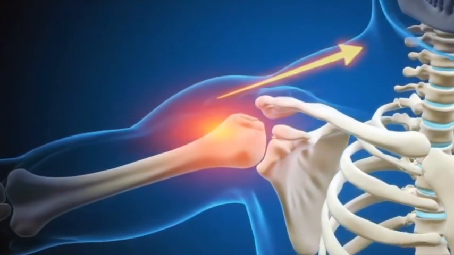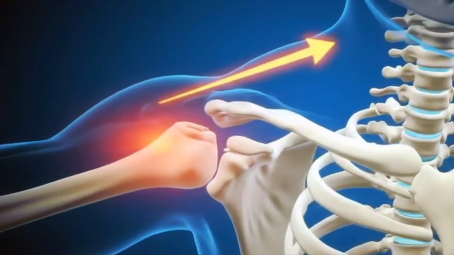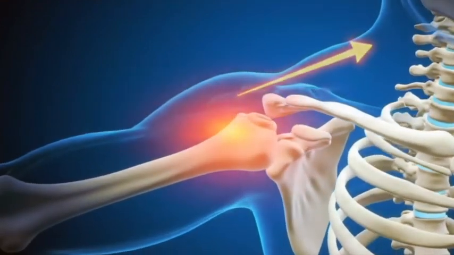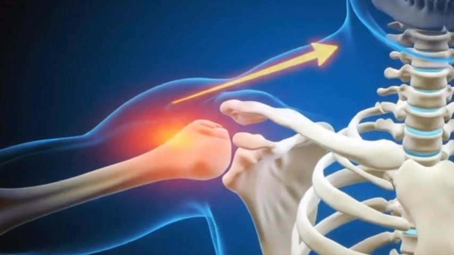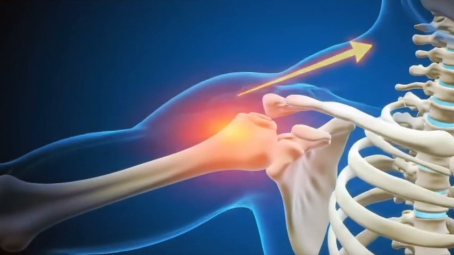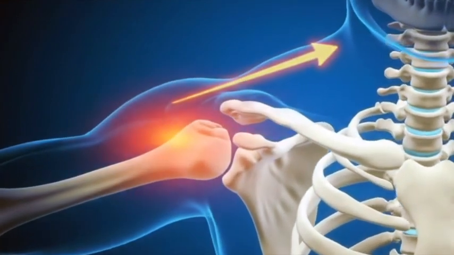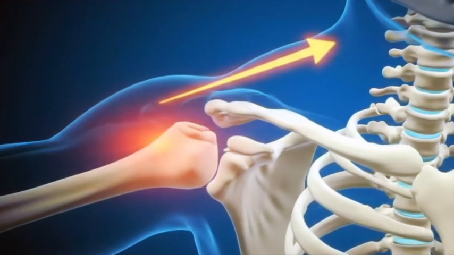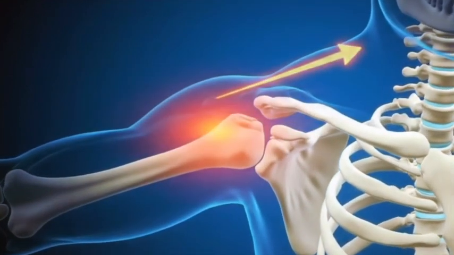Home care. Follow your physical therapy plan. Do your prescribed exercises daily. Manage pain. Use ice or heat packs on your shoulder for 15 minutes at a time. Stay active wisely. Continue to use your shoulder for activities that don't cause sharp pain. Gentle movement is good. Forcing painful movements is not.